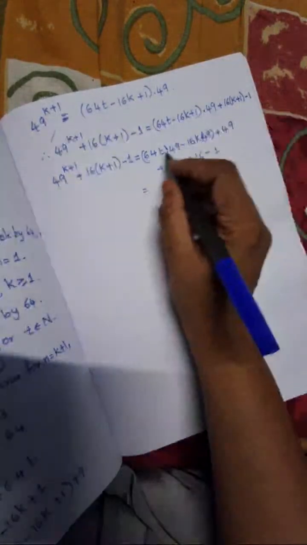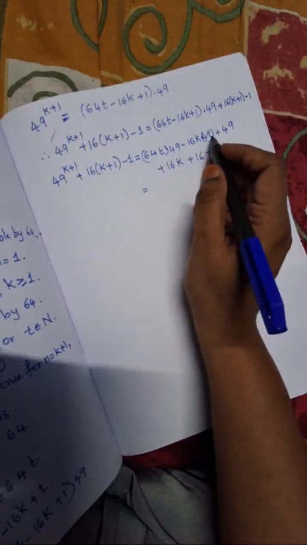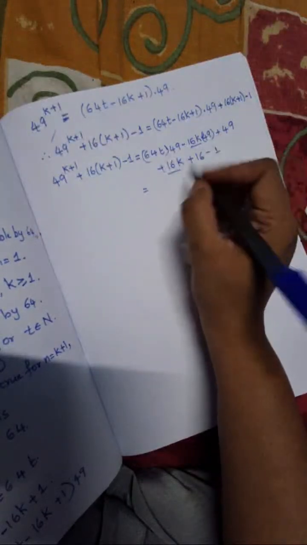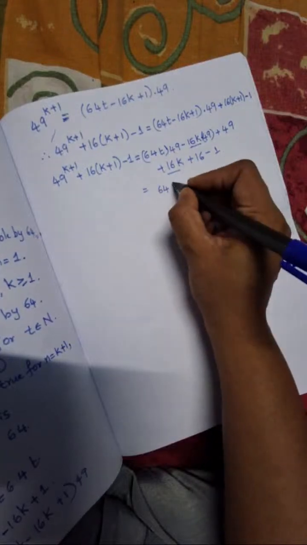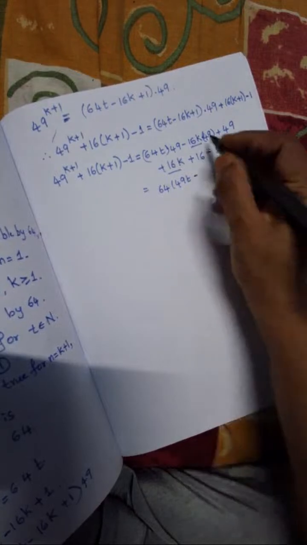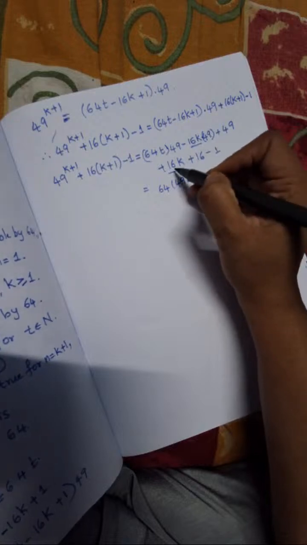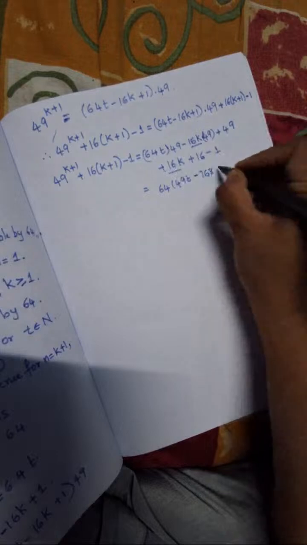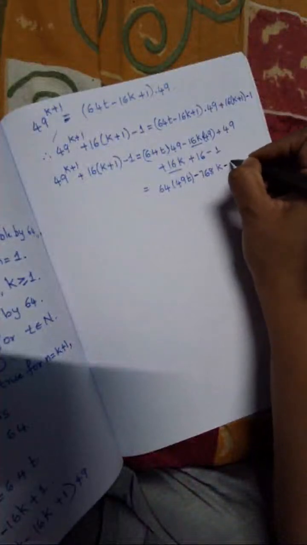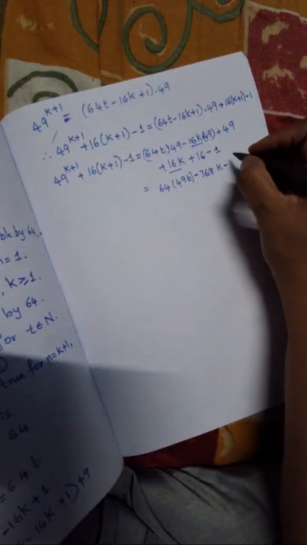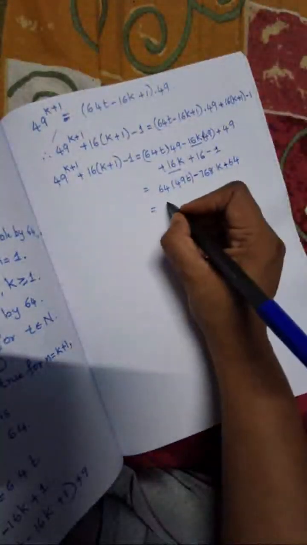Now here 64t, and 49 into 16k, we have to multiply this one. 64 into 49t minus, what will you get, 784 minus 16, 768, k, plus 49, 16 minus 1 means 15. 49 plus 15 means how much? 64. Now take 64 common.